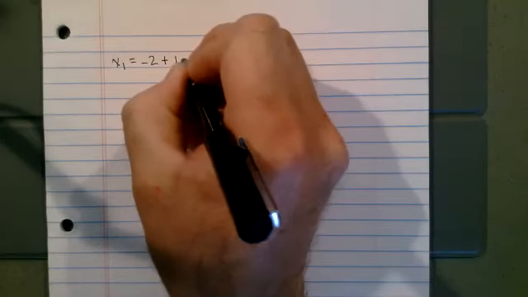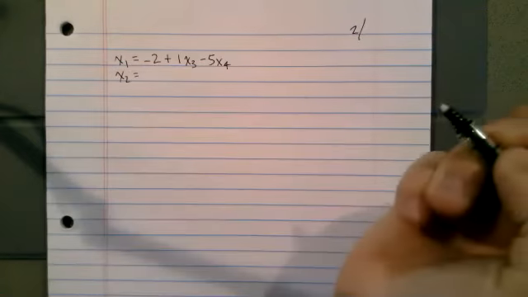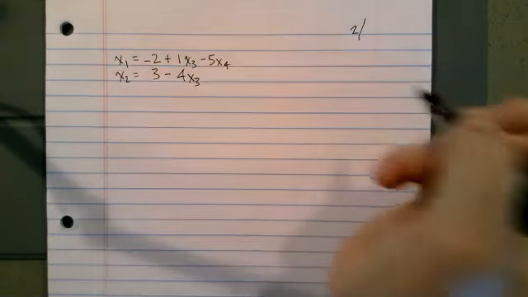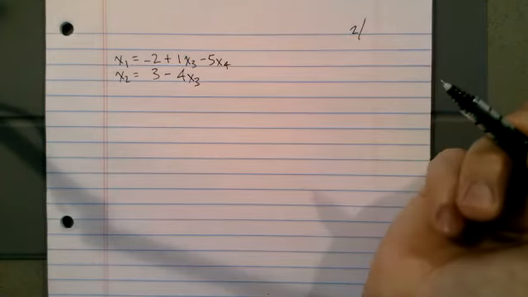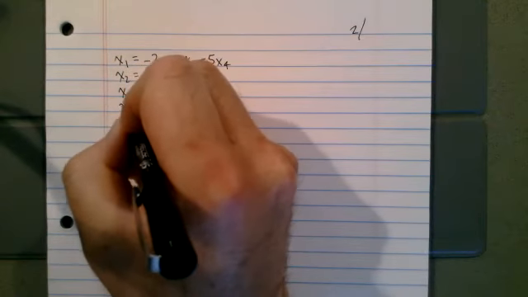Let's say we had -2 plus 1x3. And let's say we had a second free variable. Suppose we had a second free variable. Let's say minus 5x4. And then x2 was the same, 3 minus 4x3. Let's suppose that x2 had nothing to do with x4. That came out, so it was 0x4. And let's suppose that x3 is free and x4 is also free.